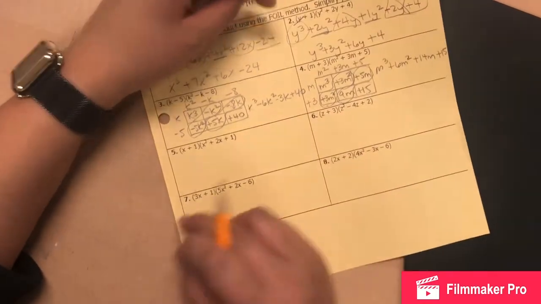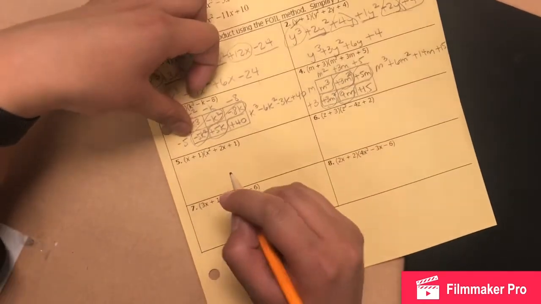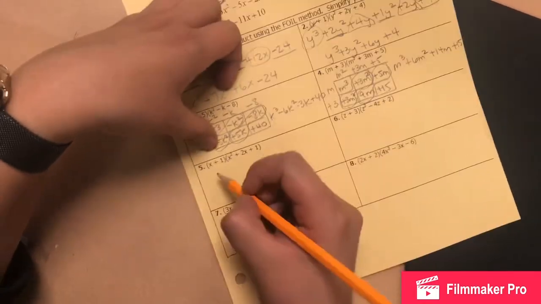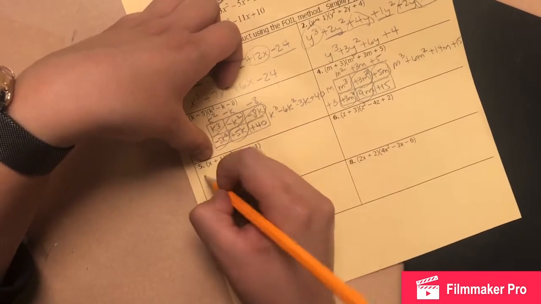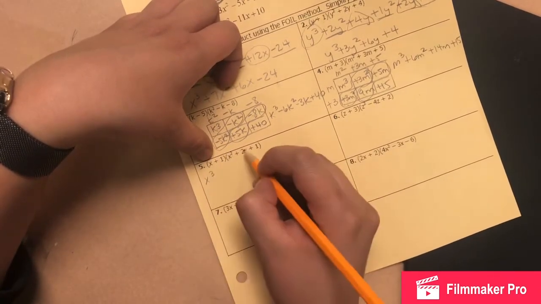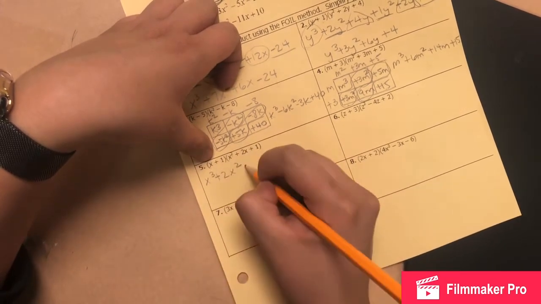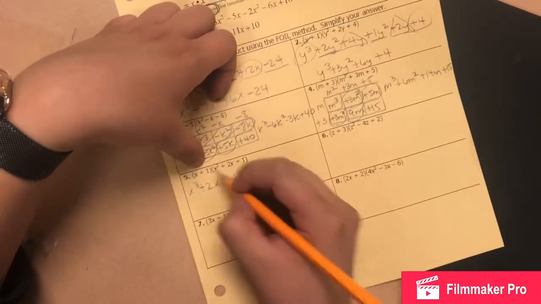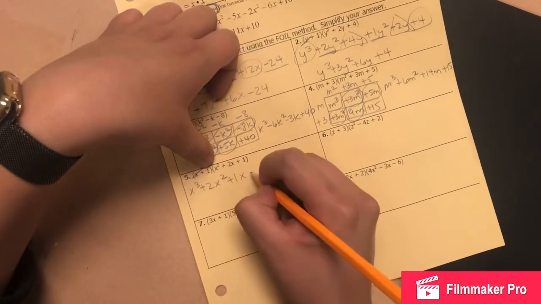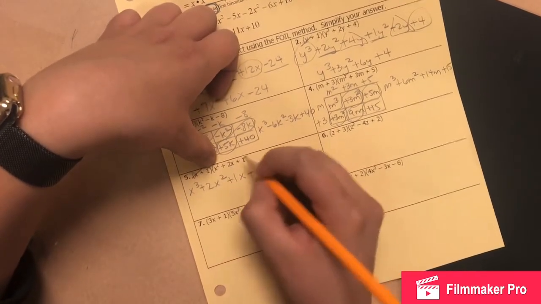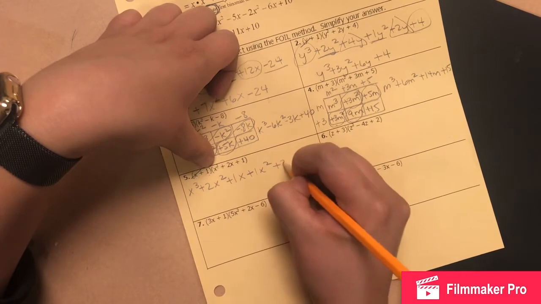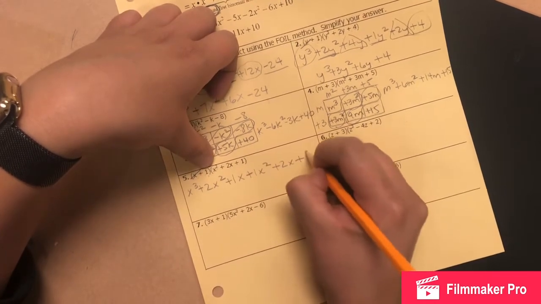I'm going to go back to the FOIL method for 5 and 6, just to give you some more examples of each type. So let's start with x. X times x squared is x cubed. X times 2x is positive 2x squared. X times 1 is 1x. Then I move on to the 1. 1 times x squared is 1x squared. 1 times 2x is 2x. And 1 times 1 is 1.